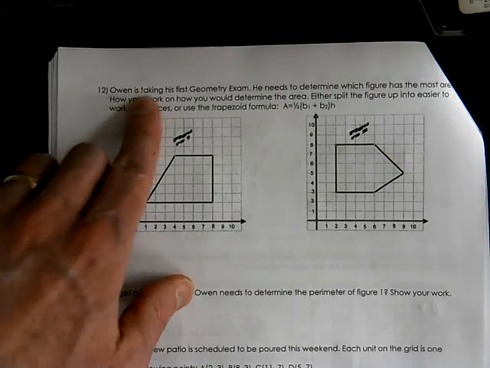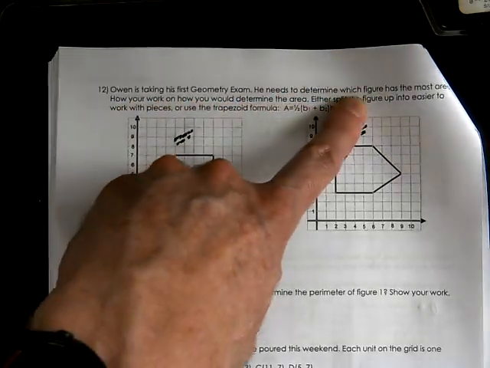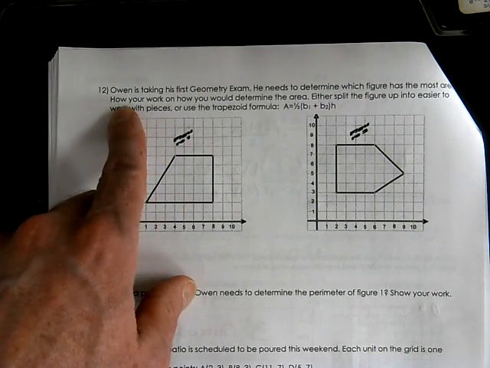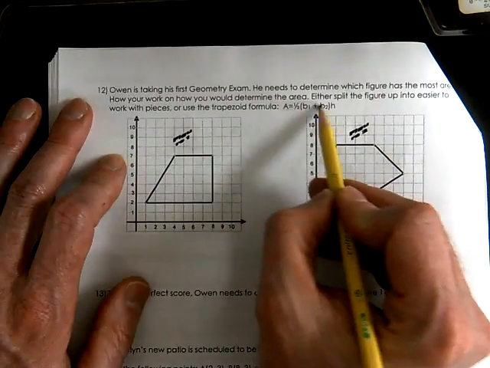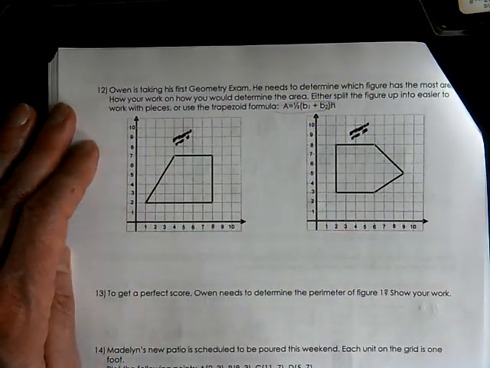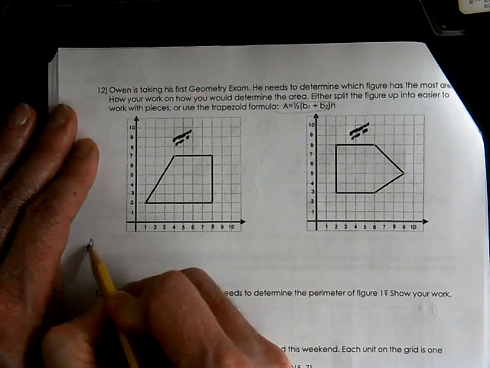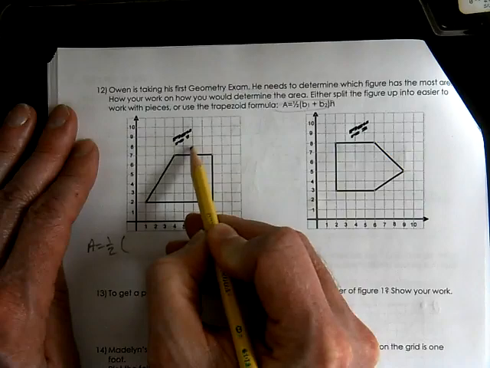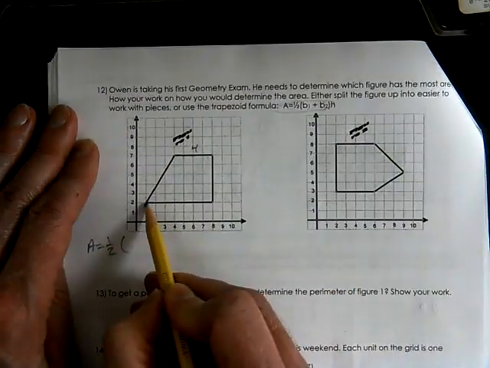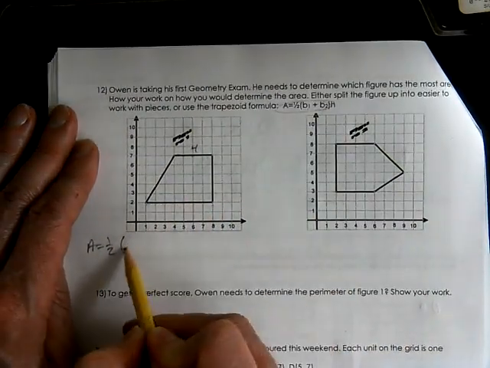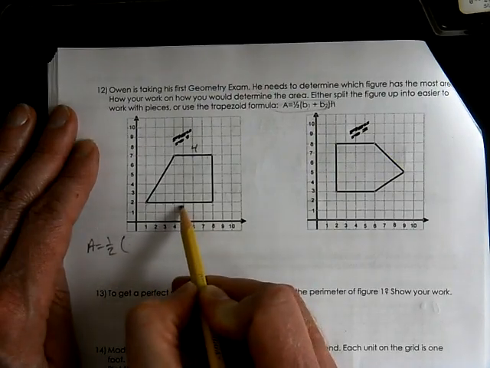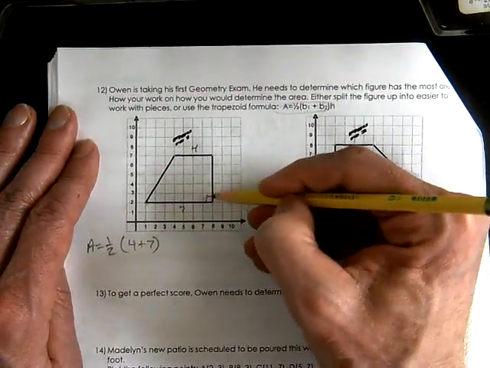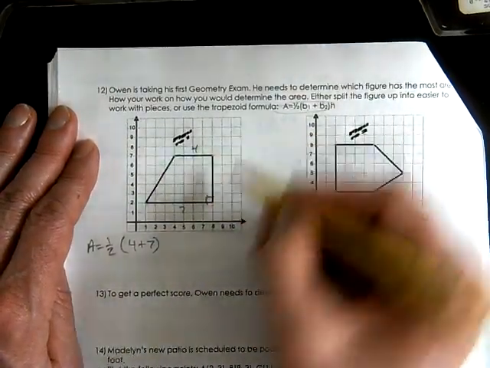Okay. Owen is taking his first geometry exam. He needs to determine the figure that has the most area. So you could use a trapezoid formula. The area is half base 1 plus base 2, so base 1 is 4 and base 2 is 7. So that's 4 plus 7, and it has a height, because it's perpendicular here, of 5.